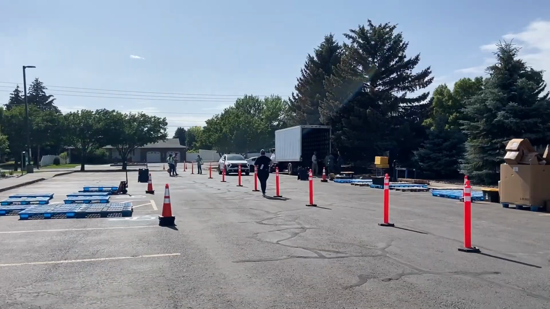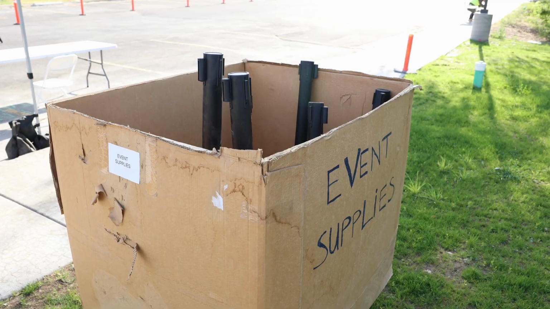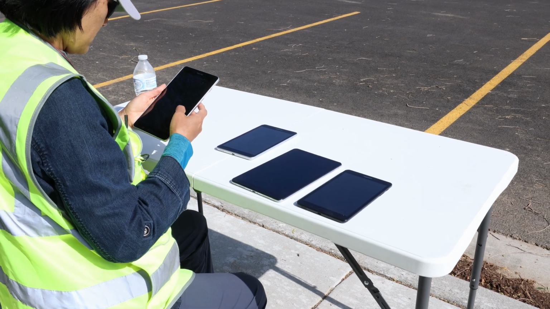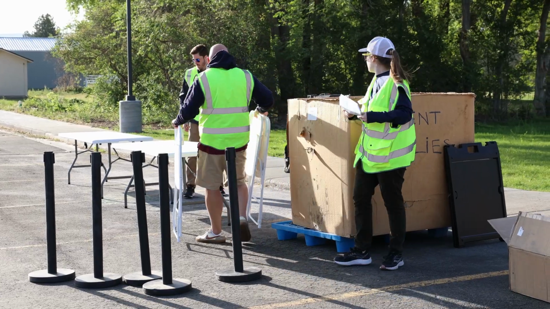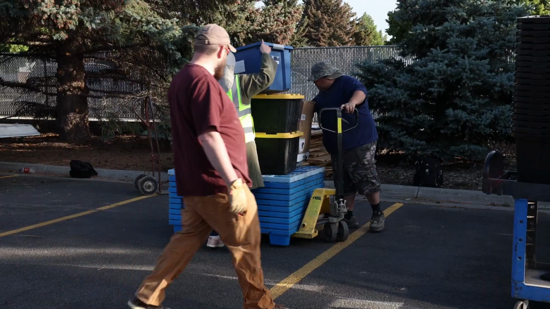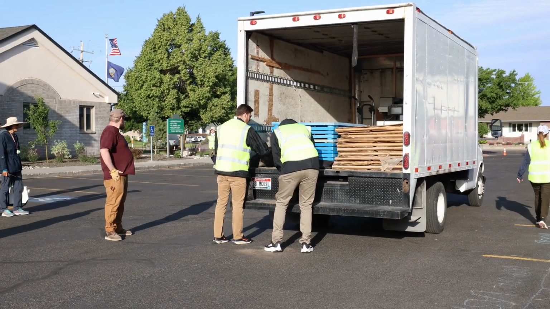At the end of the event, clean up the event location. Start by transferring all boxes to the trucks. Disassemble any barriers, collect all equipment like tablets or internet hotspots, collect promotional items, fold tables, and collect all event signs and directional signs. Return reusable PPE to the designated storage boxes. Load all materials into the vehicles.